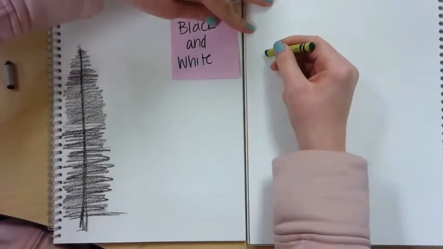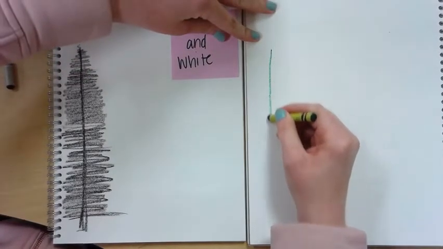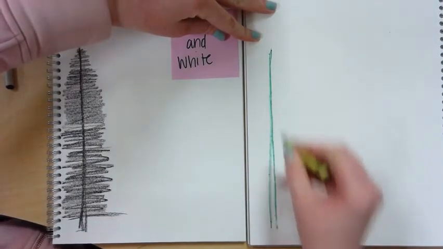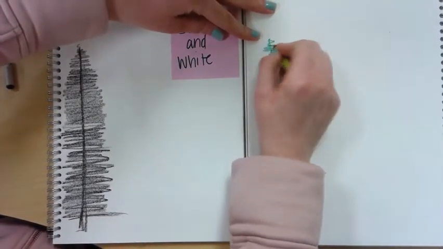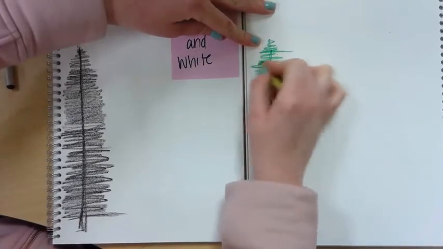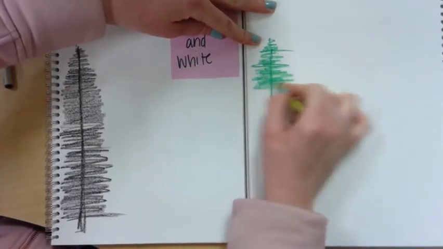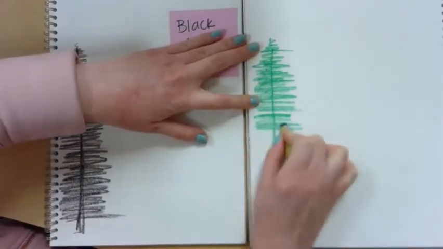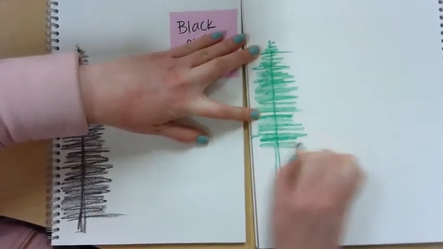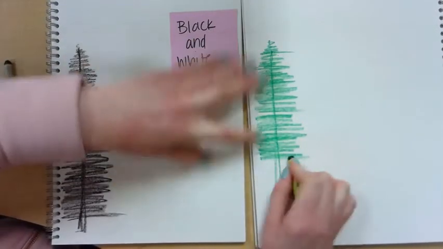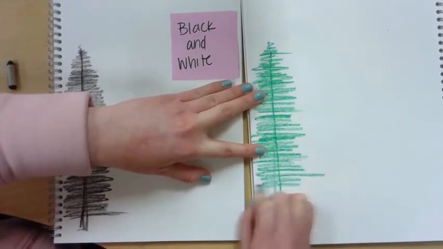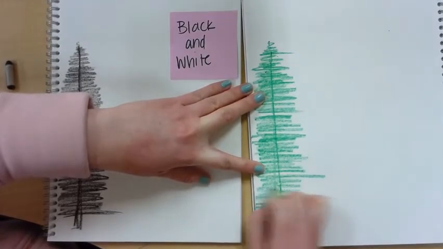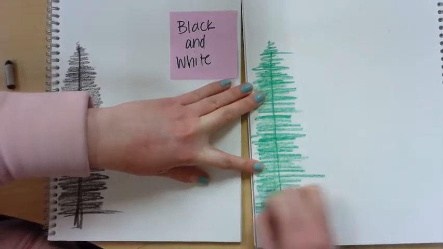To draw this tree, I'm starting with the trunk, so smaller on the top, getting wider on the bottom. But this time I'm using a zigzag or a squiggly line going down the trunk. This might make the tree look a little bit more naturalistic, a little more like what we might see in nature. But it's just a faster way to draw this kind of a tree.